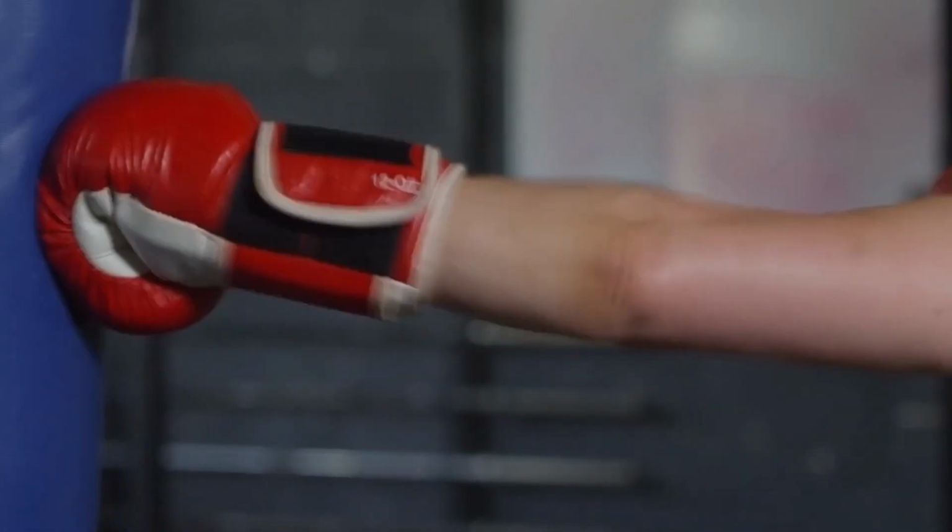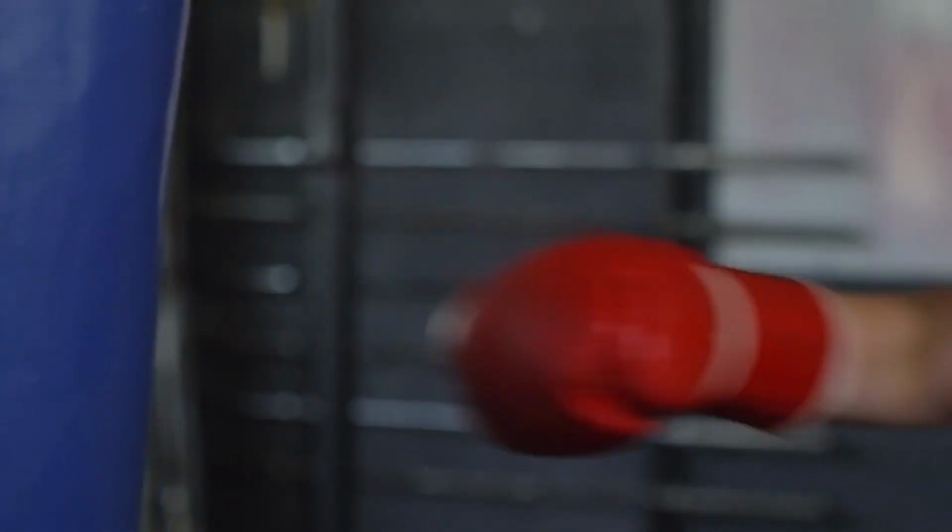This boxer is using a lot of force to try to get that punching bag to move, but it's not moving very much because it's weighted. It takes a lot of force to move something with a lot of mass.